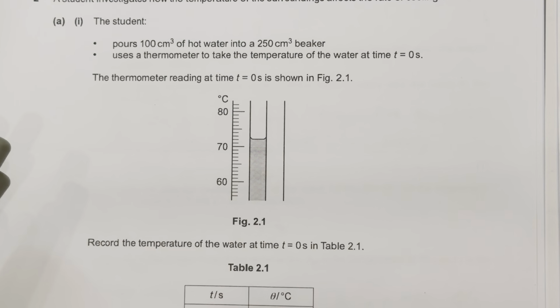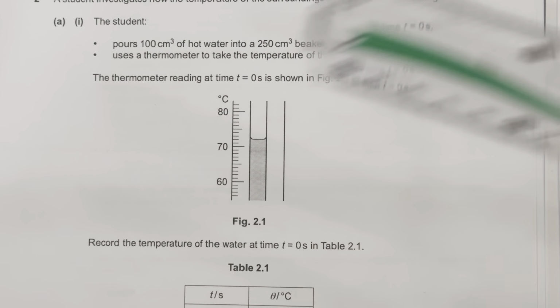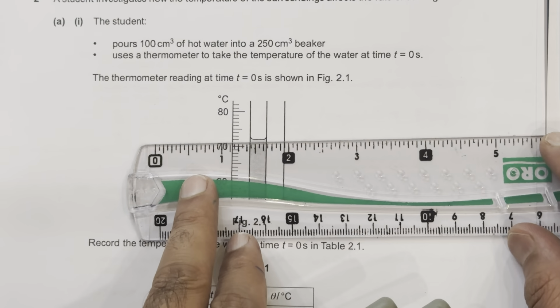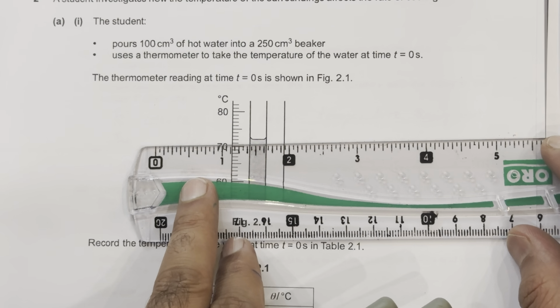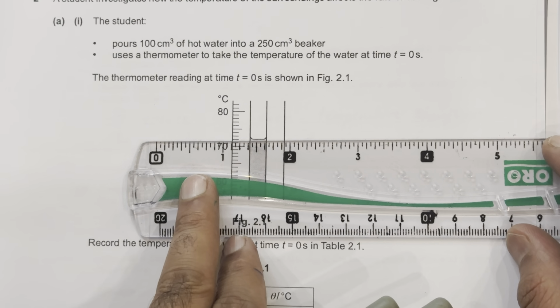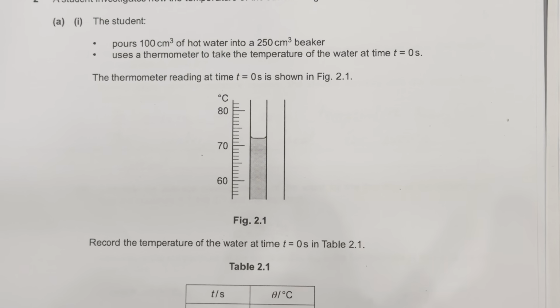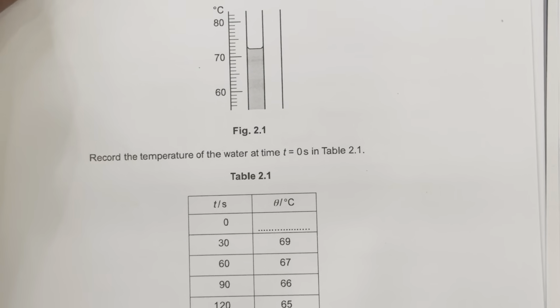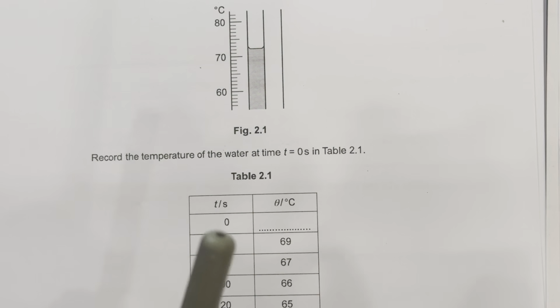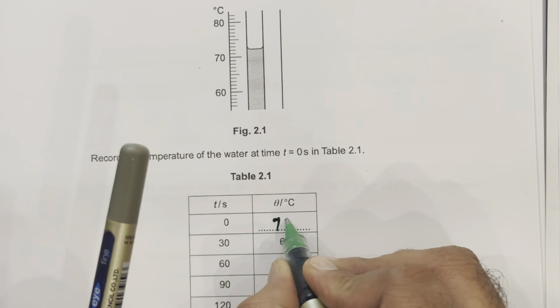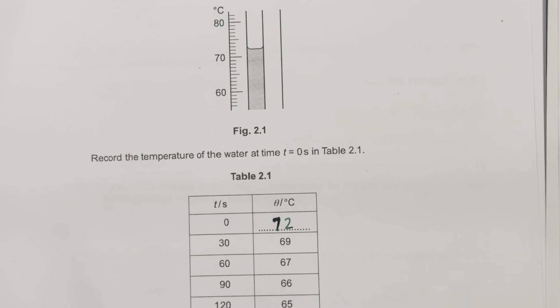You can see from the figure that this is 71 and this is 72. So you need to write your first reading, when the time is 0 seconds, as 72.